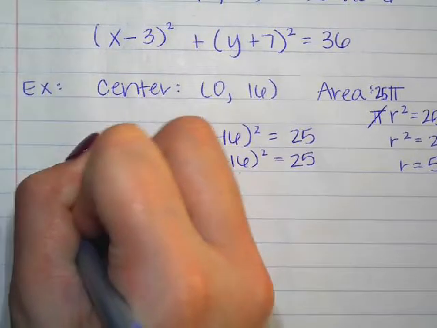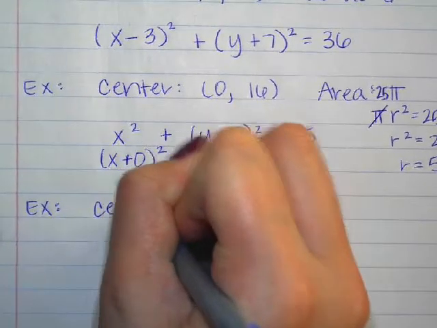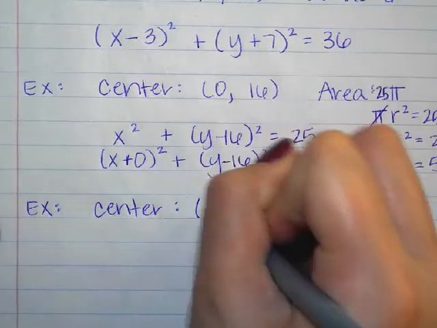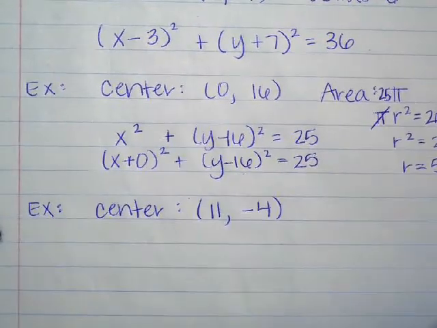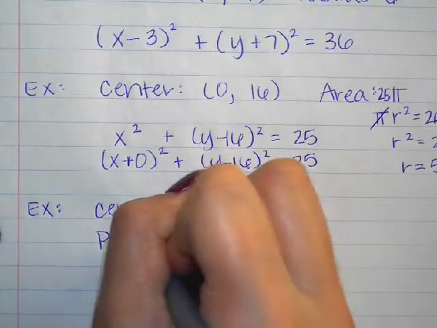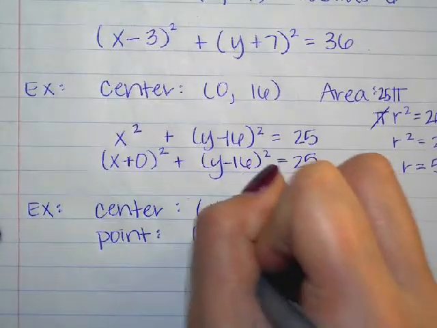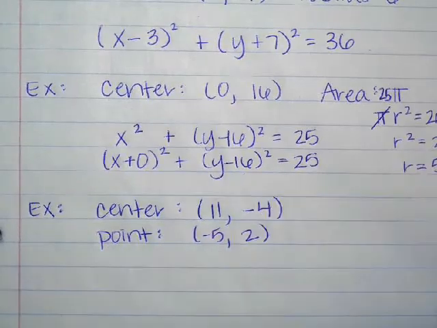Okay, let's do another one. We're going to say the center is (11, -4). And then there's a point on the circle at (-5, 2).